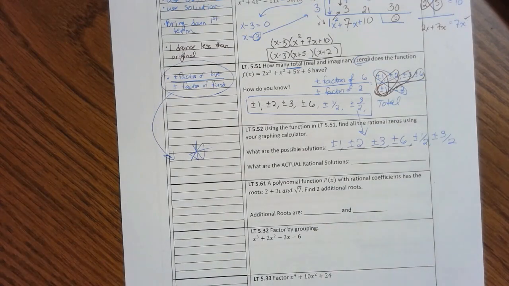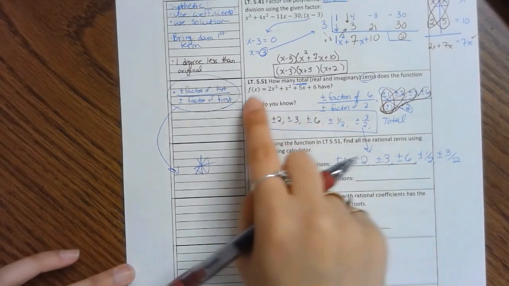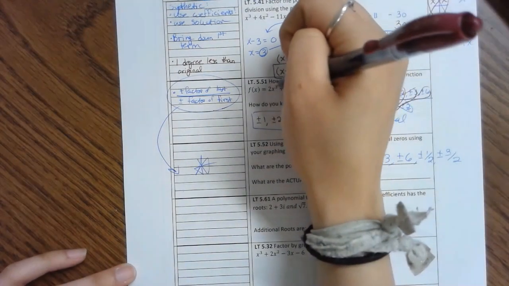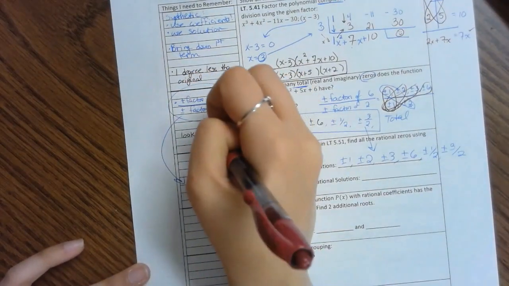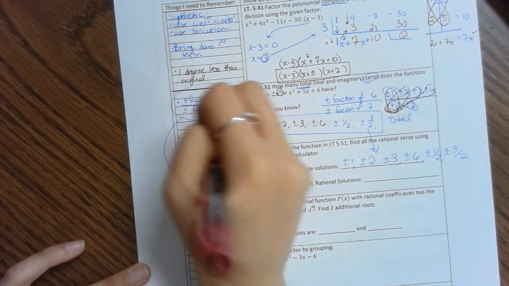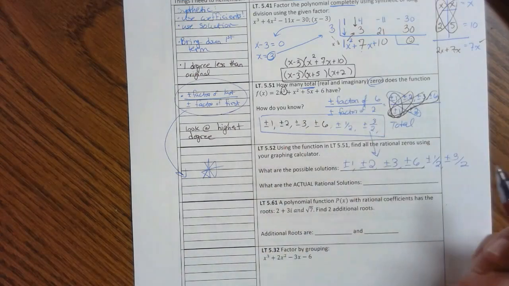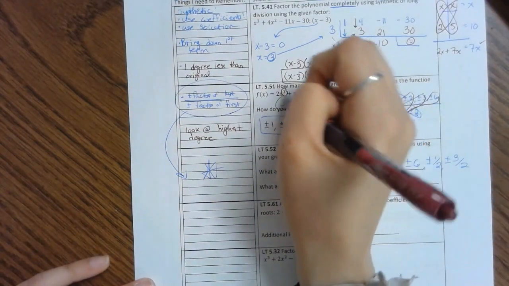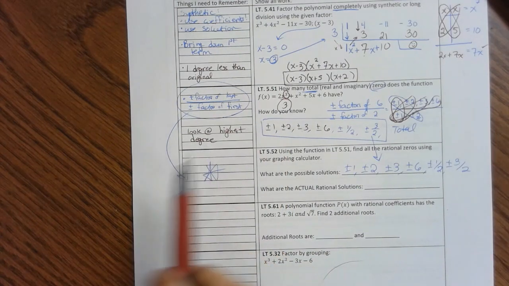Okay. This one, super easy. I overcomplicated. How many total zeros can you have? You look at the highest degree. So our highest degree is 3. So the total number of zeros is just 3. How do we know? It's because it's the highest degree. Super simple question. I overcomplicated it.